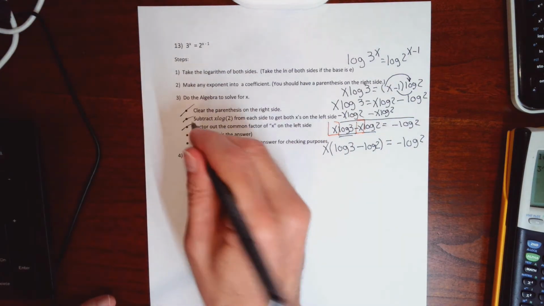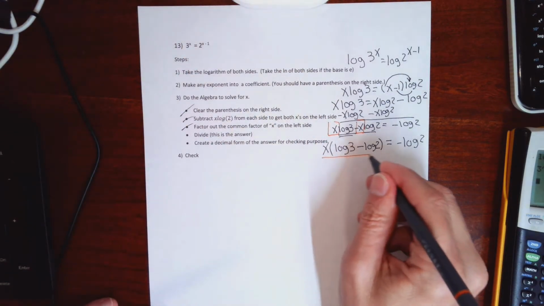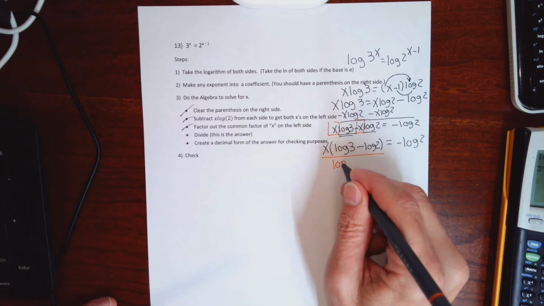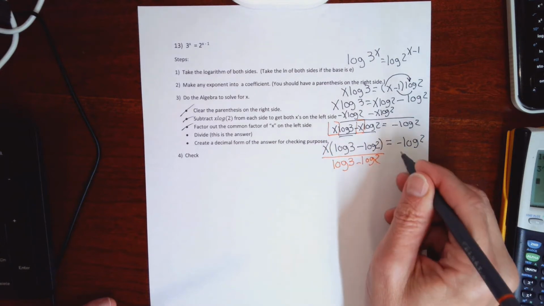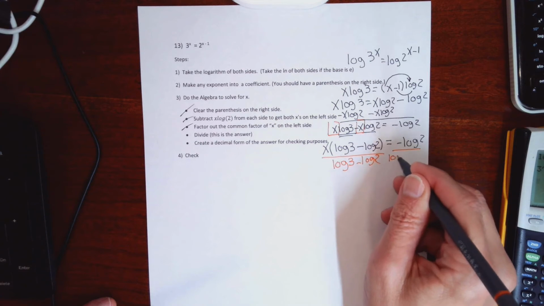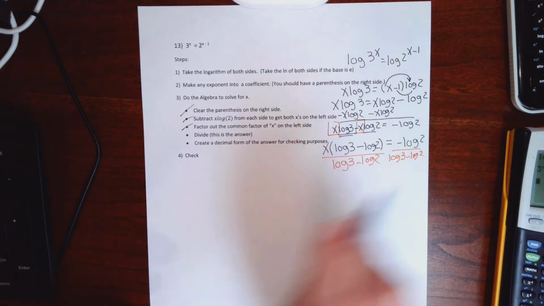So that's done with that third bullet. Now I'm going to divide and actually have something that's my answer. I'm going to divide both sides by log of 3 minus log of 2, divided by log of 3 minus log of 2. This is my answer.